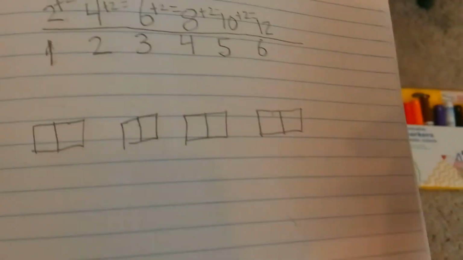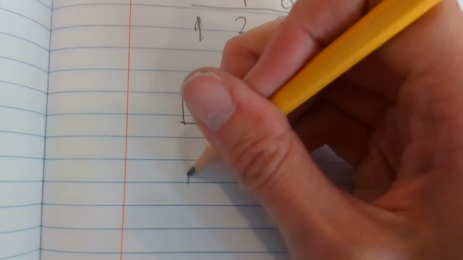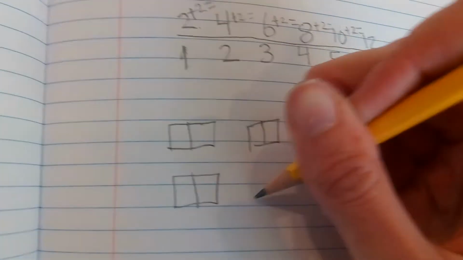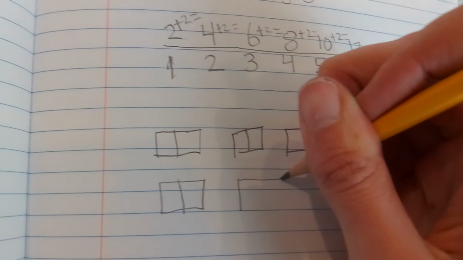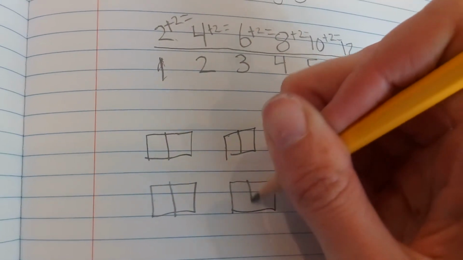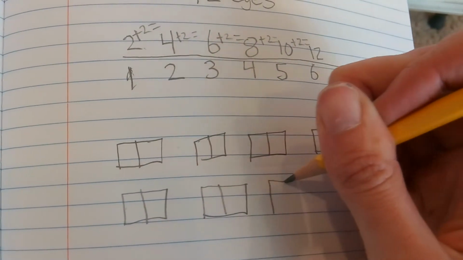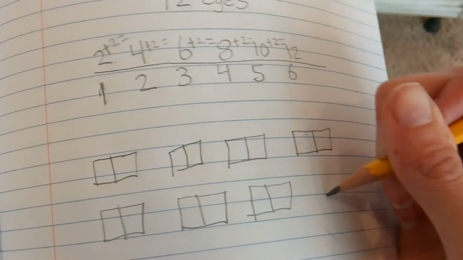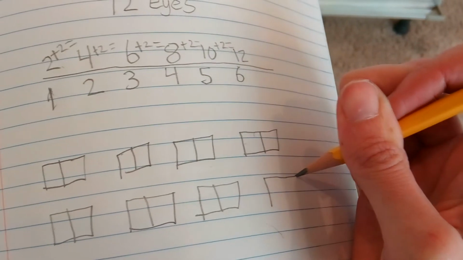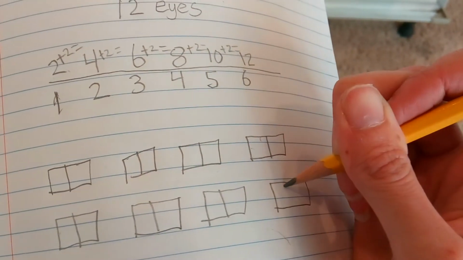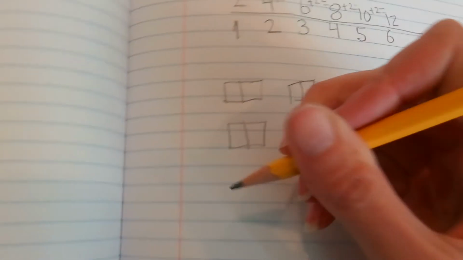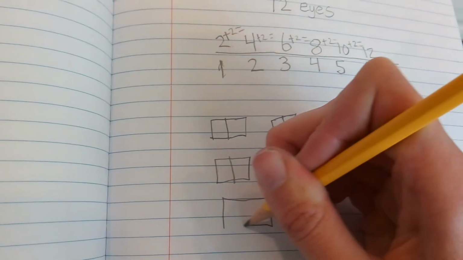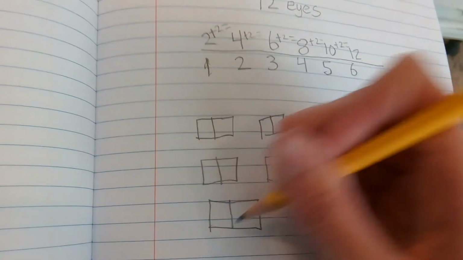So I have 4 people so far. 5, 6, 7, 8, and then 1 more. 9. So those are my 9 people.